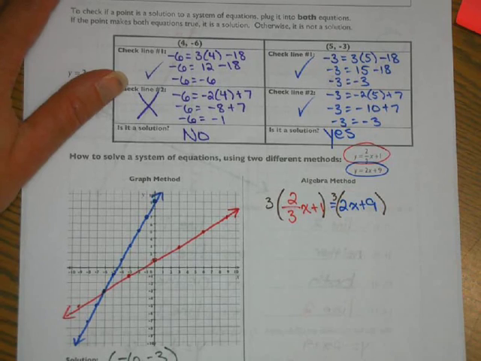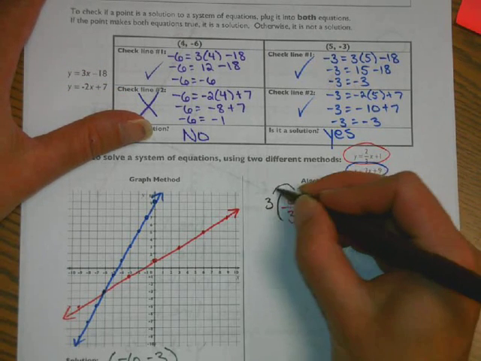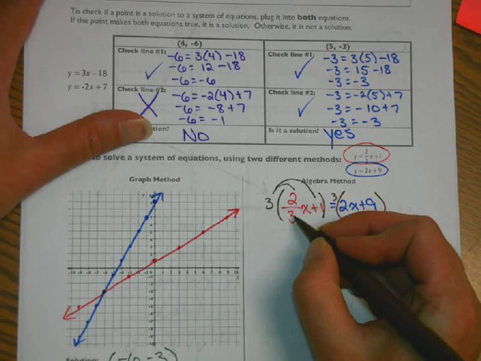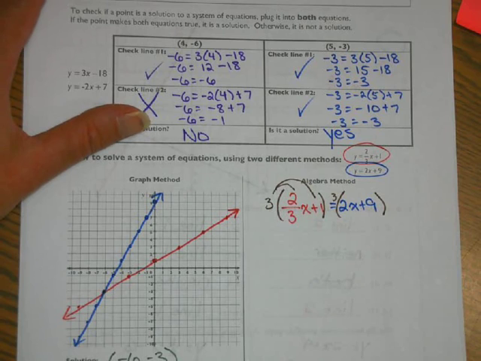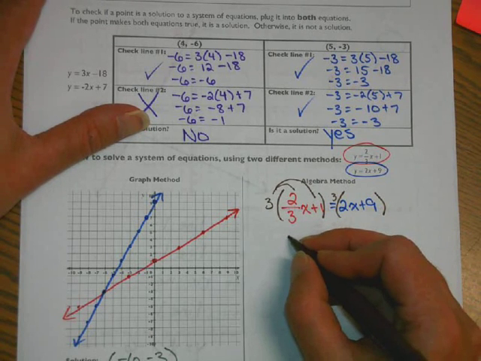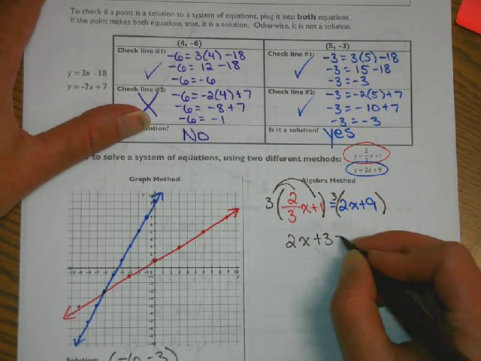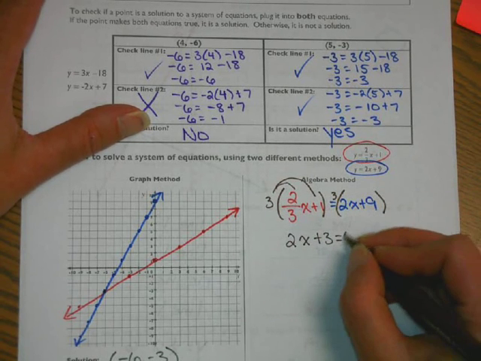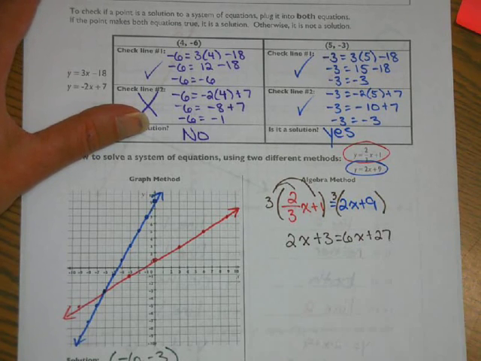Now when I multiply each side, I need to distribute that 3 to each term. 3 times 2/3: 3 times 2 is 6, divided by 3 is going to be 2. Then 3 times 1 is 3. 3 times 2x is 6x, and 3 times 9 is 27.